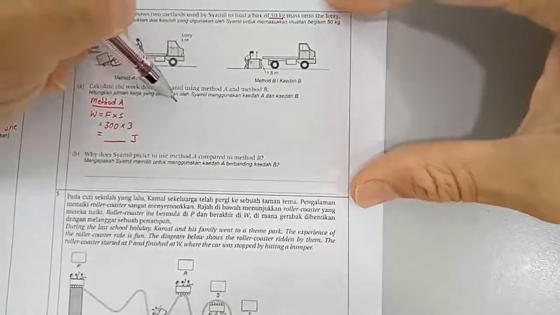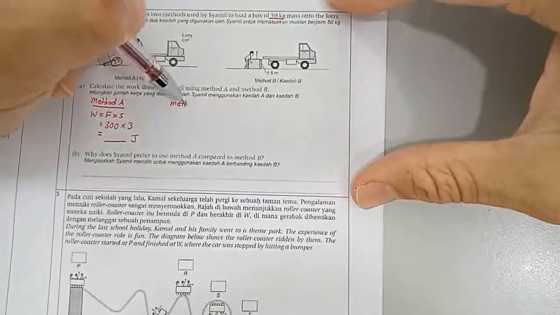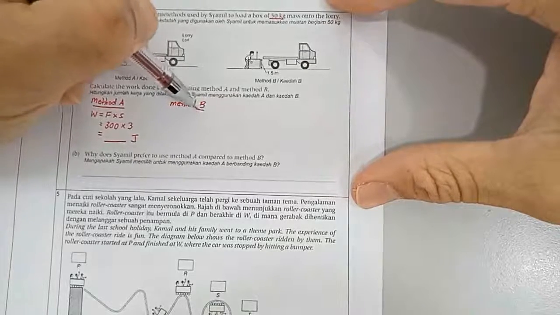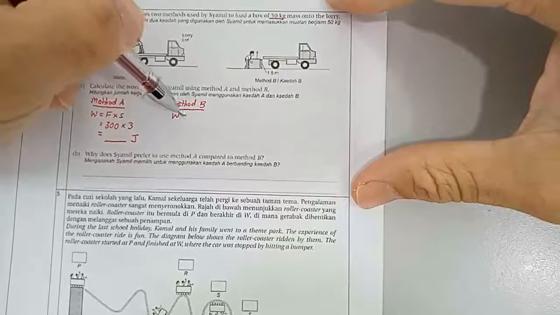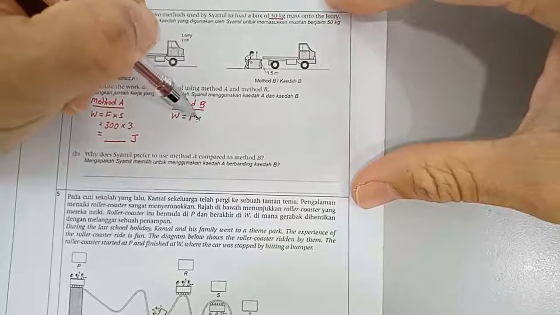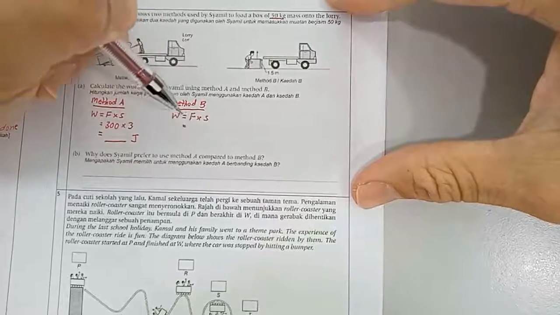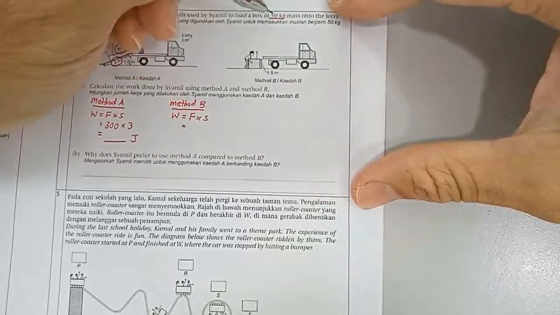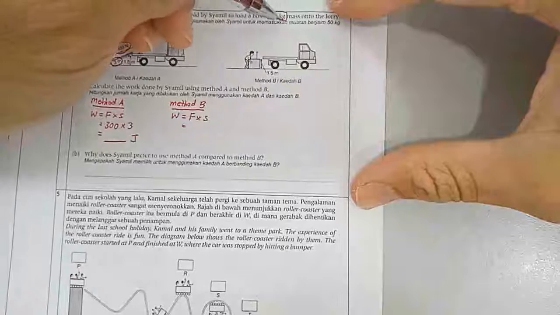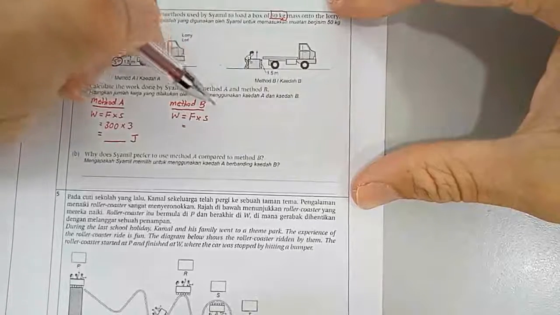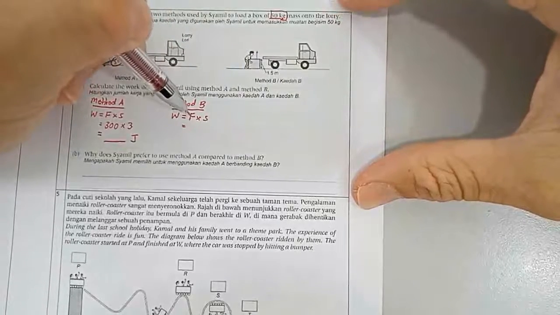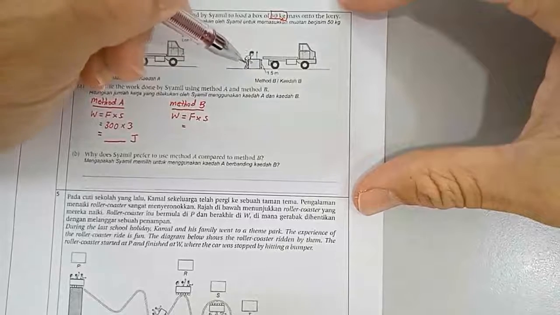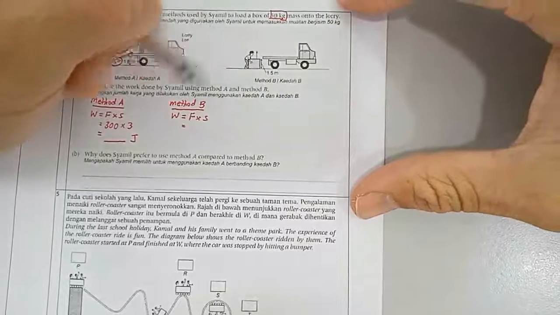And then method B, same, work is equal to force times the displacement. So the force that is used, okay, this box is 50 kg, so that means the minimum force that must be used must be equal to the weight of the box.